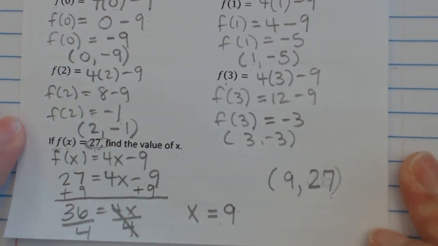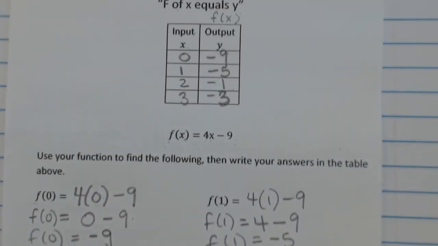This has been function notation. Only one little error that I caught.